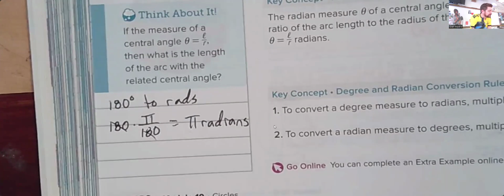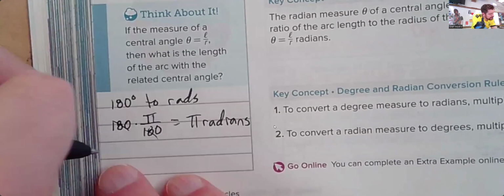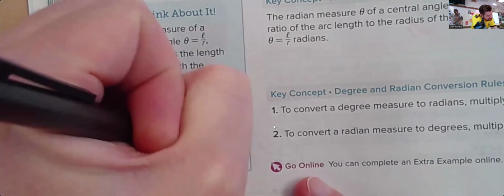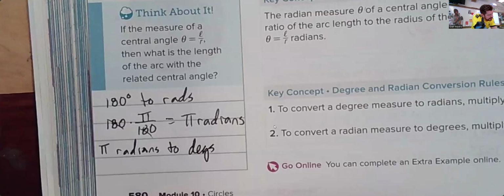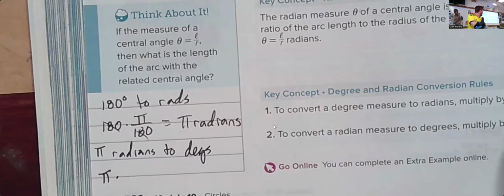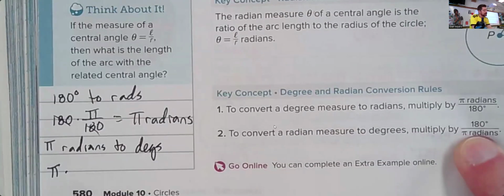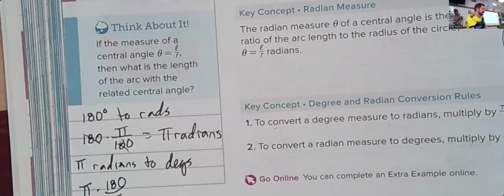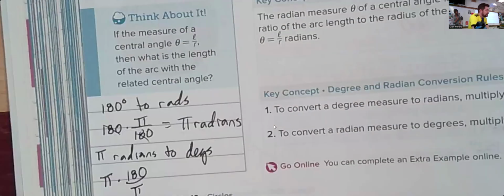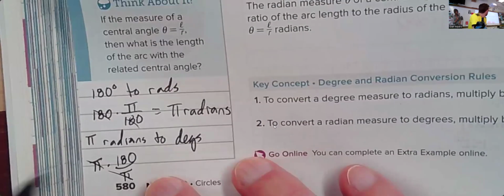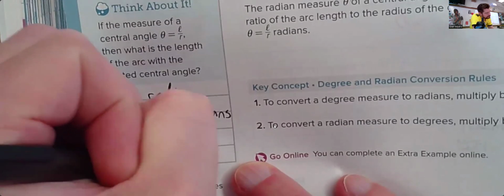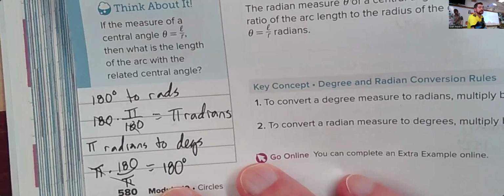You can do this the other way around. If you have pi radians to degrees, you would take pi and multiply that by 180 over pi. In this case, the pi's would cancel out, and you get 180 degrees. So those two things are equivalent.